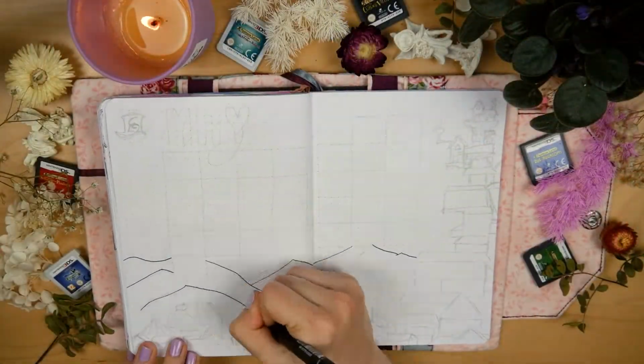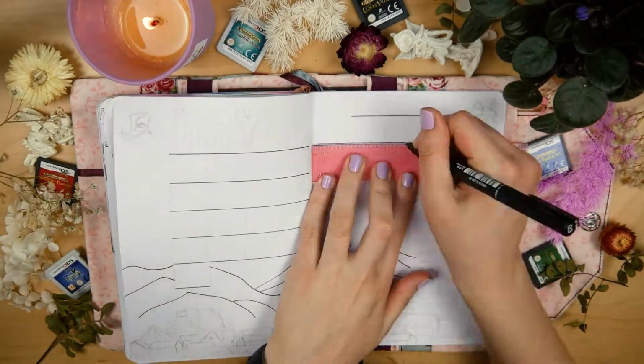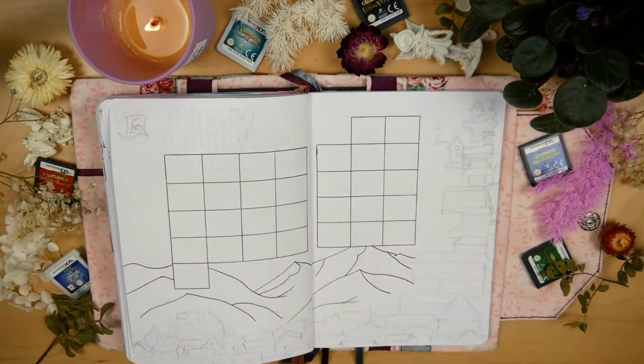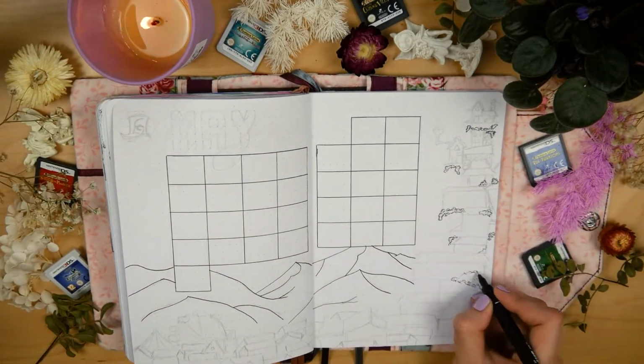Once I finished the cover page, which actually took quite a while, I moved on to my monthly log. And for this I decided on a smaller calendar since Germany is still in lockdown, so there's not a lot for us to do. And I won't add a lot to my calendar.